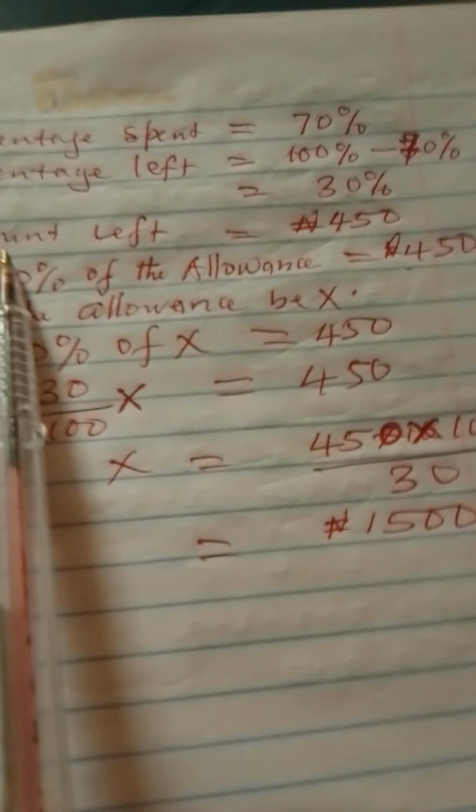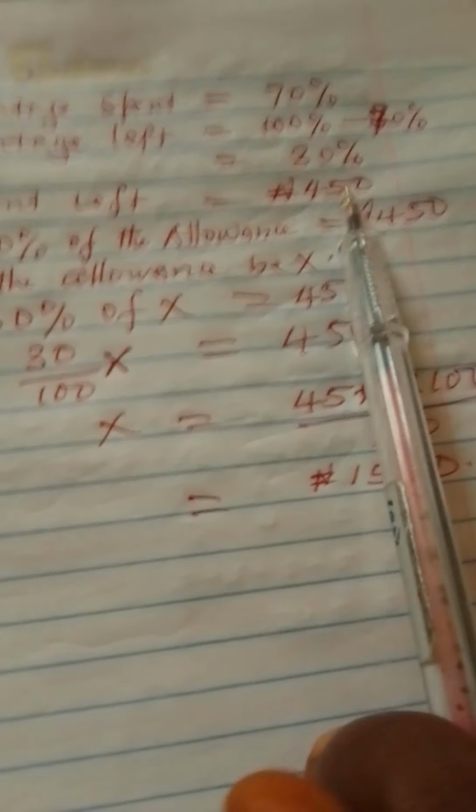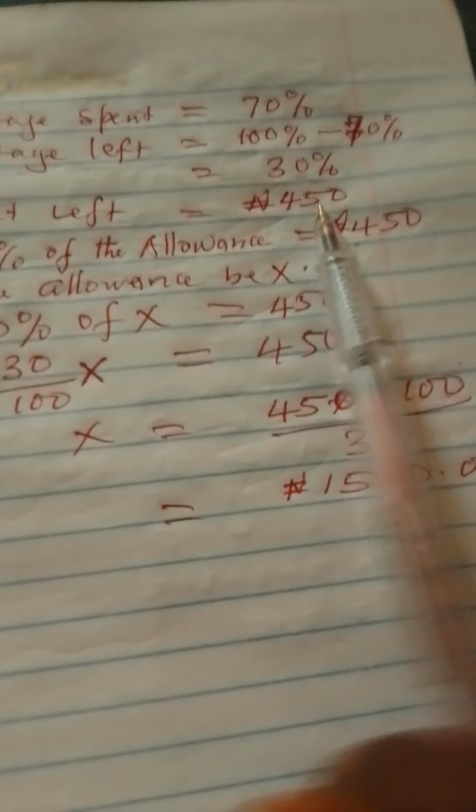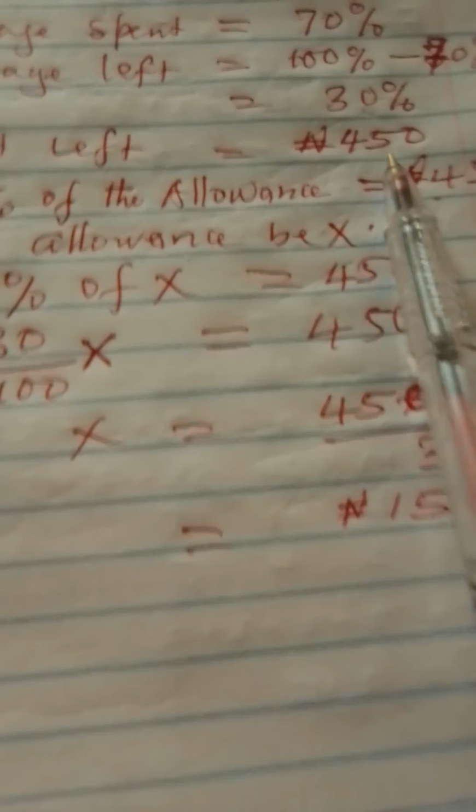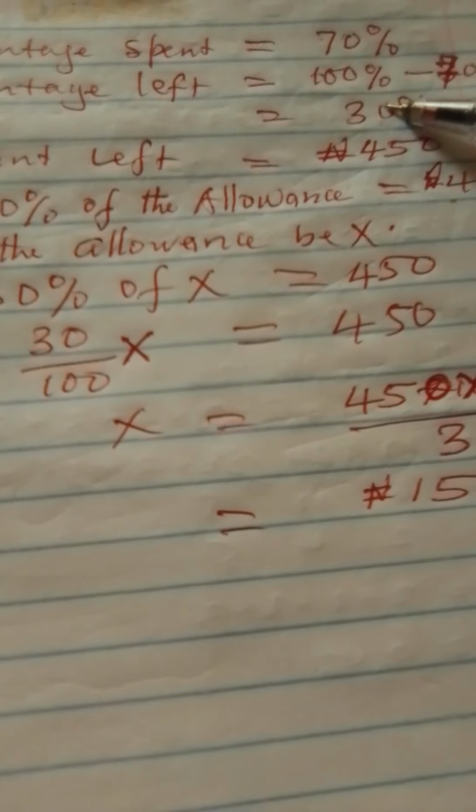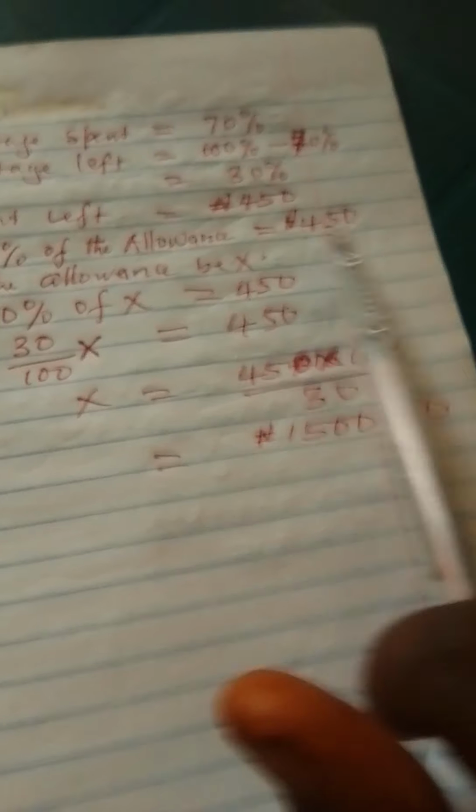And that 30% in amount is the 450 naira that was left in amount. But in percentage it is 30%, but in amount it is 450 naira. So that 30% of the allowance is the 450.